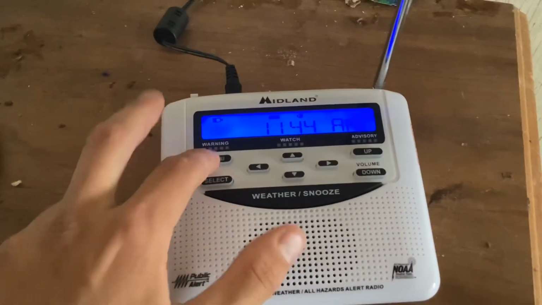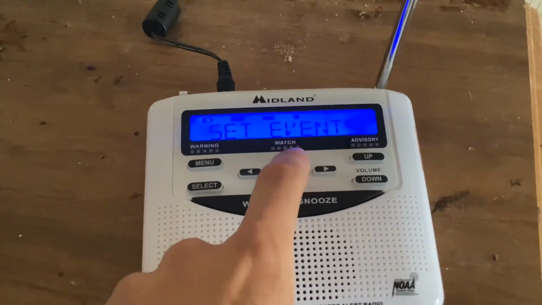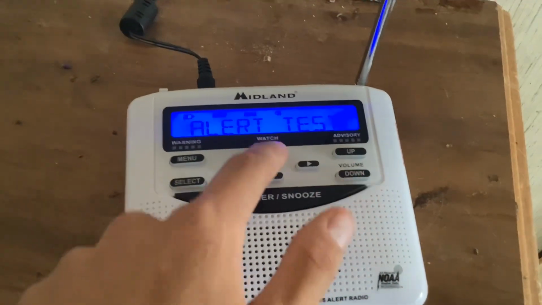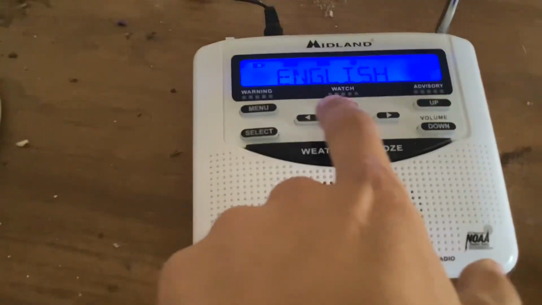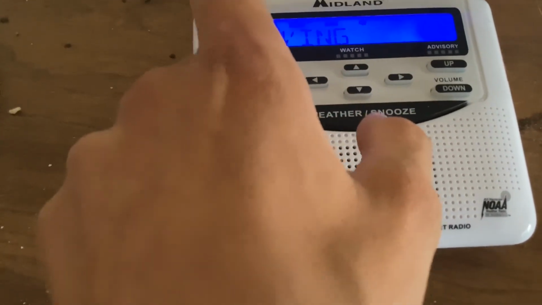Next step on programming a weather radio. Let's say you're a foreign person and you speak a different language. I'll show you how to set a different language on here. So you press menu. You go through all this again. Set language. If you want to do English, you press select, and it'll give you English. But I don't want to do any other ones.